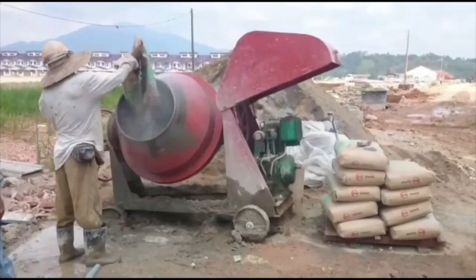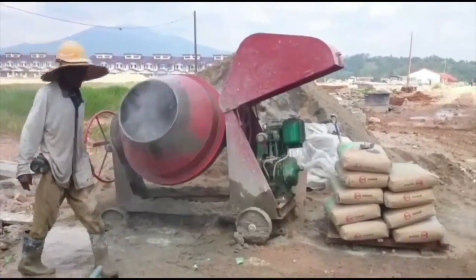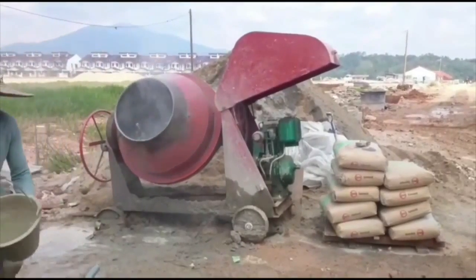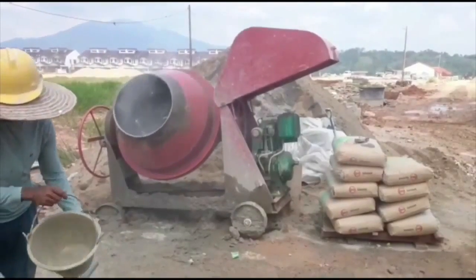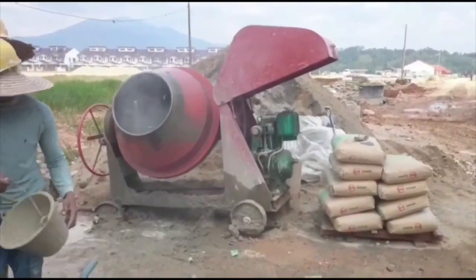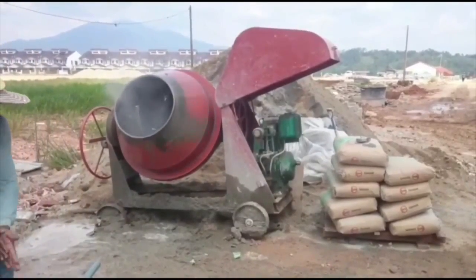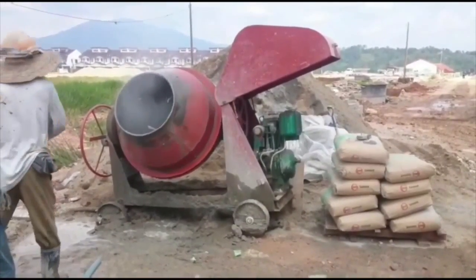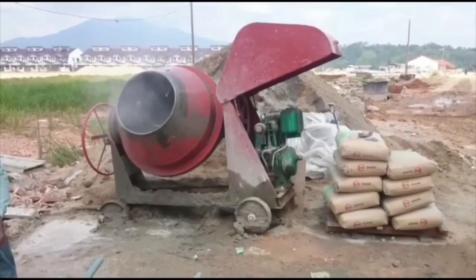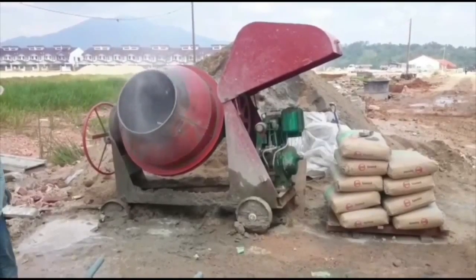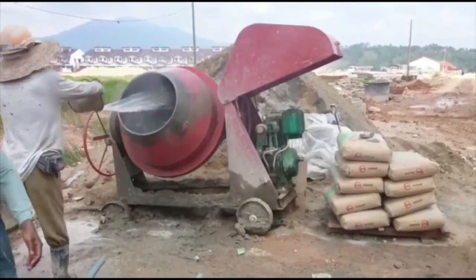So typically, we're looking at the portable concrete mixer with a small bowl with drums. Make sure that mixing of cement and water produces concrete. So right now, the workers are preparing 4 buckets of water and getting ready to pour into the drum of the portable concrete mixer.